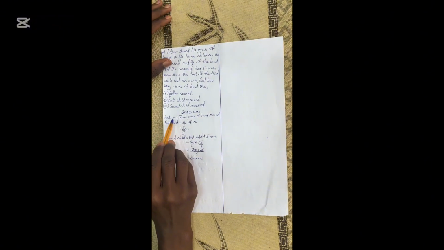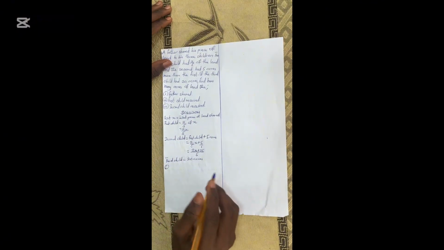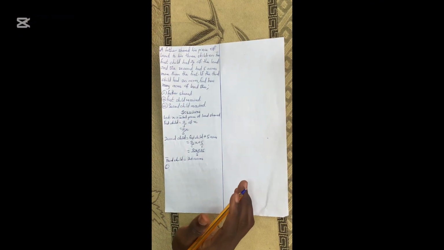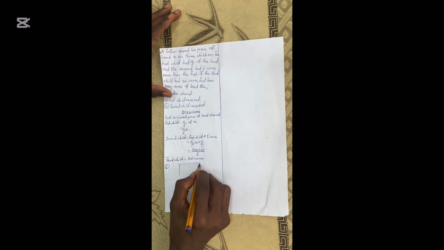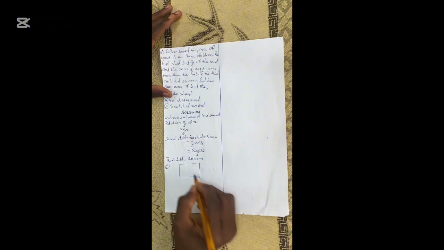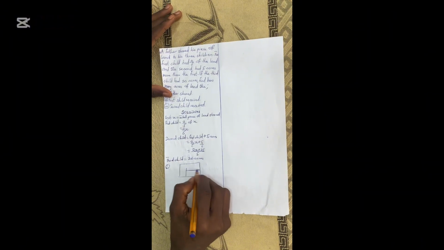Remember we said that the x should be equal to the total piece of land. So even if I'm not supposed to do this, I want you to understand properly. So let's say this is the entire land, and the land has been divided into 3.